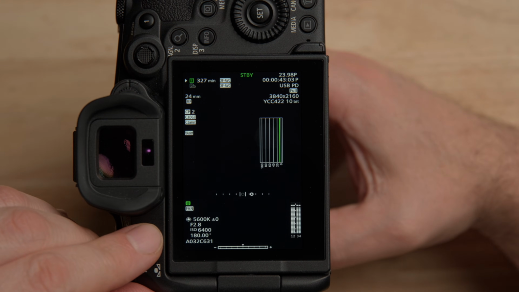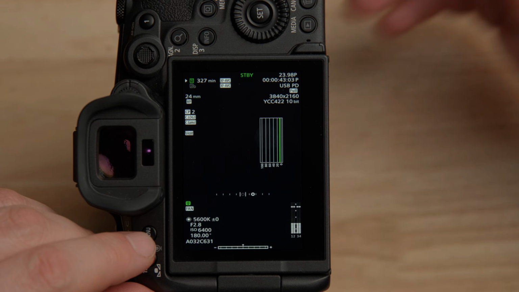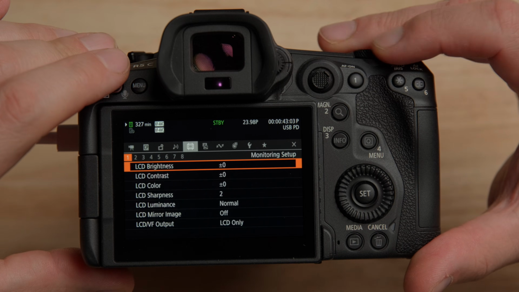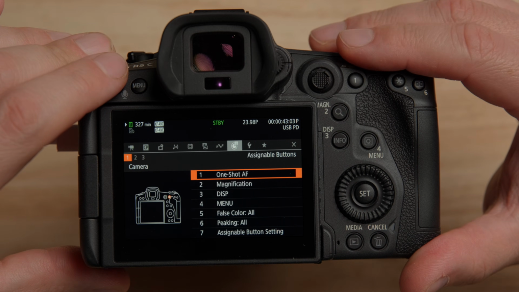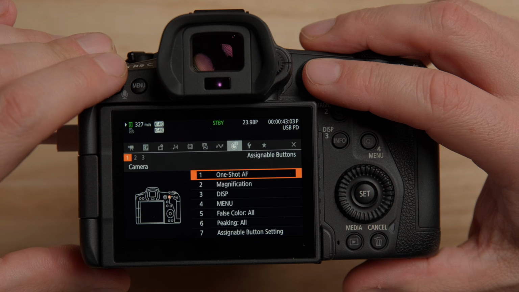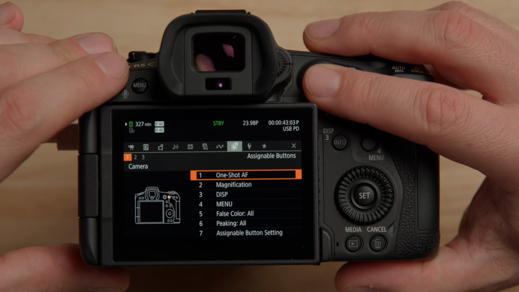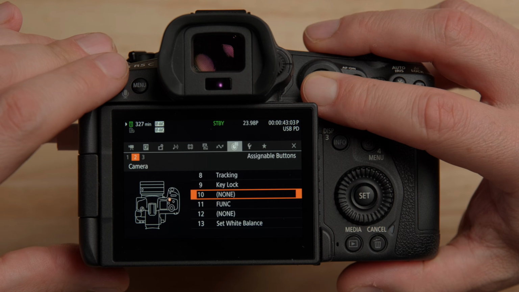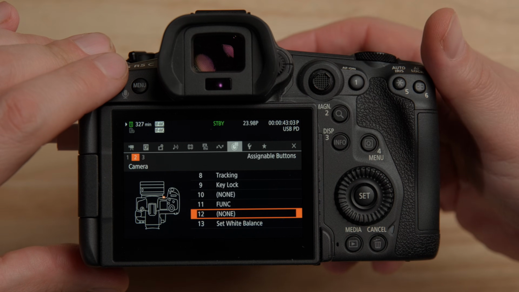So anyways, let me show you how to make this a little bit easier for yourself. What I like to do is set a custom button for changing this. So if we go in the menu and we go over to the assignable button section, with the button that I like to use, of course, you can use any one that you want. I like to use the one on the front, number 12, which is down in the front of the camera.